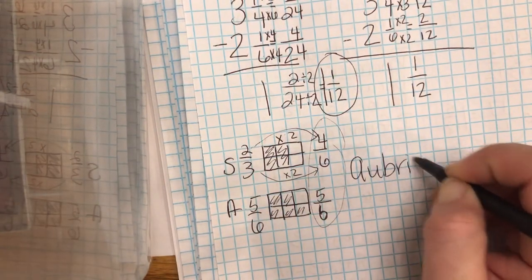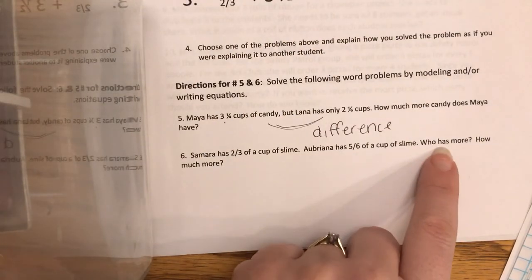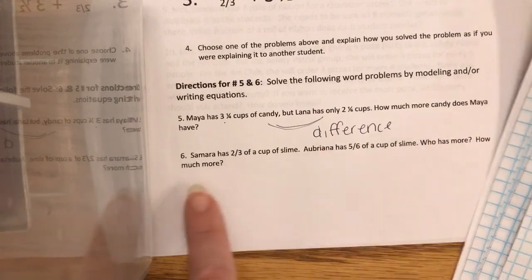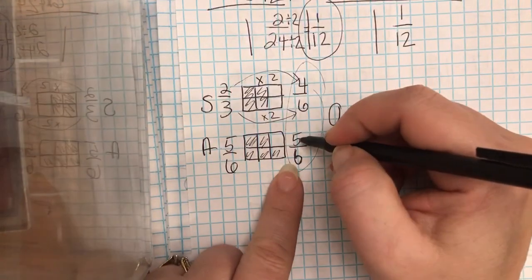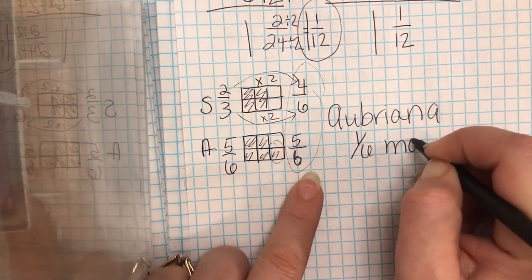So who has more? Albriana. There's 2 questions. I didn't forget them. I went back and checked. Who has more? Albriana. How much more? Well, the difference is just 1 piece. 1/6 more.